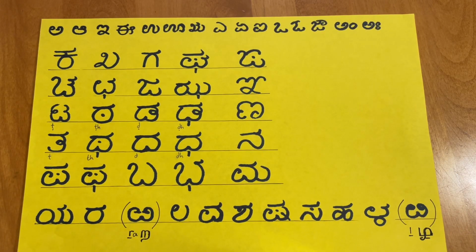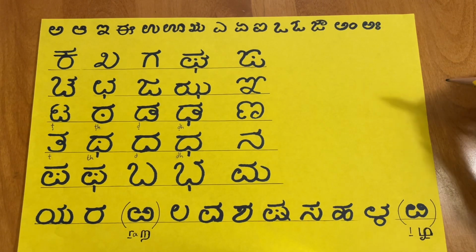This is the Kannada script, and it's one of the easiest to learn arrangements of letters I've ever seen. So this isn't really an official tutorial, but it's kind of a way to show what I've learned in an informal setting. I've never learned this in a class, but I'm gonna pass on everything that I know.